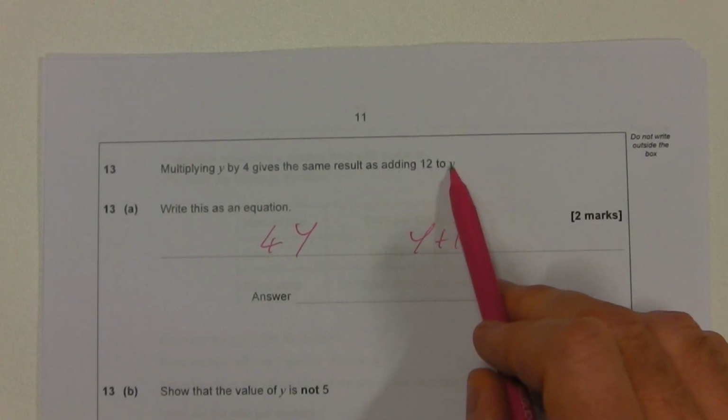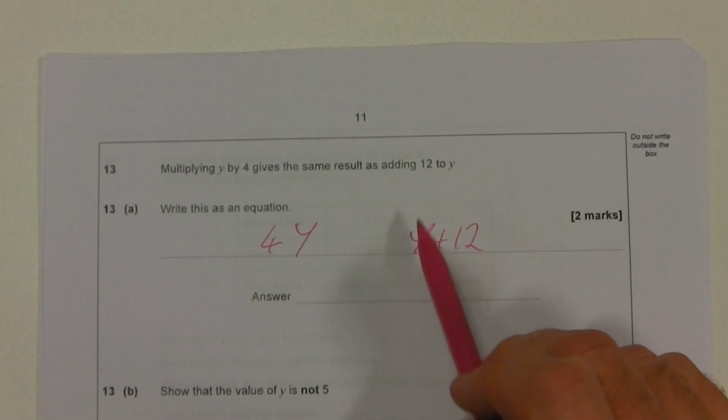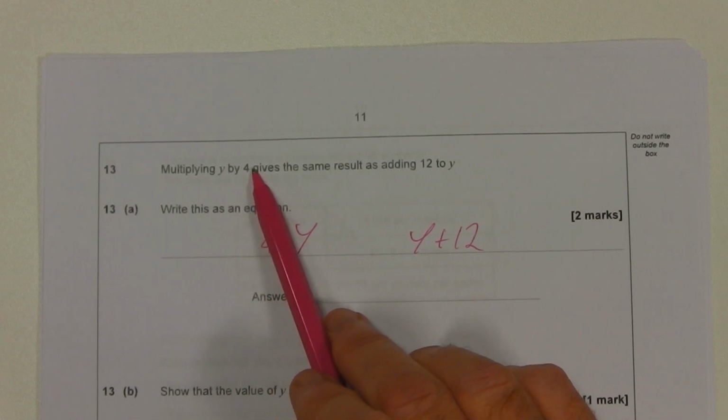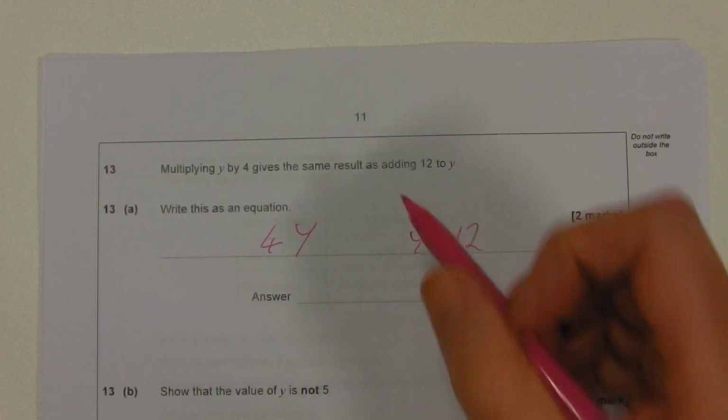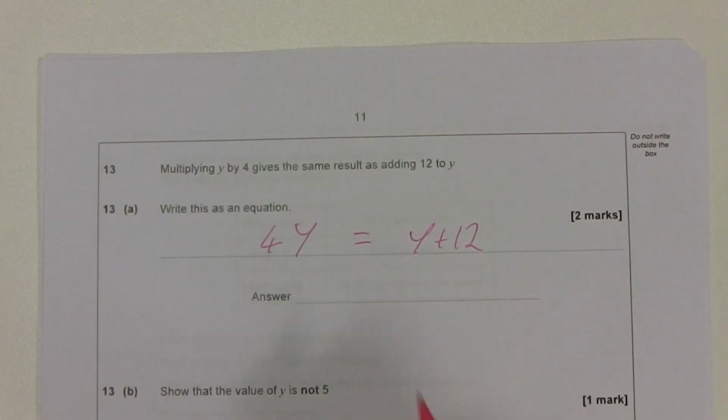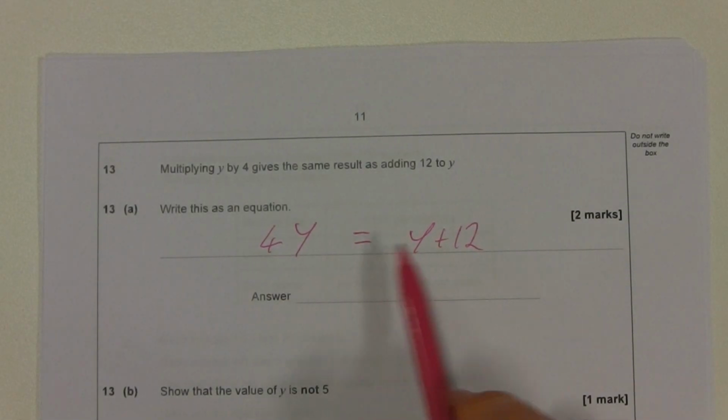Because we're adding 12 to something, so that is the original. And it says that multiplying y by 4 gives the same result as adding 12 to y. So that means they must be equal if it's the same result. And that is our answer.